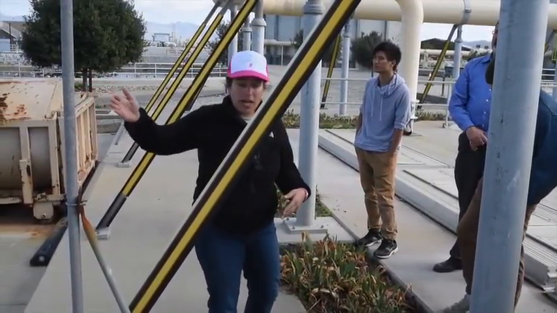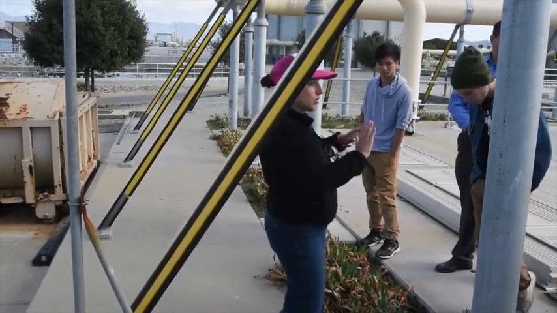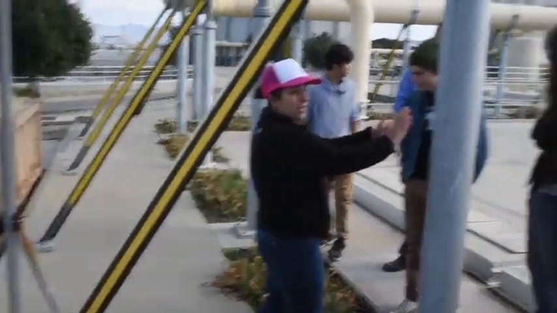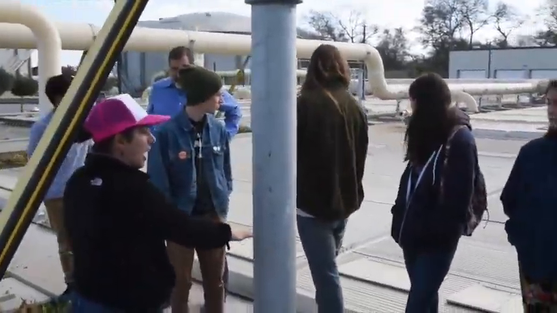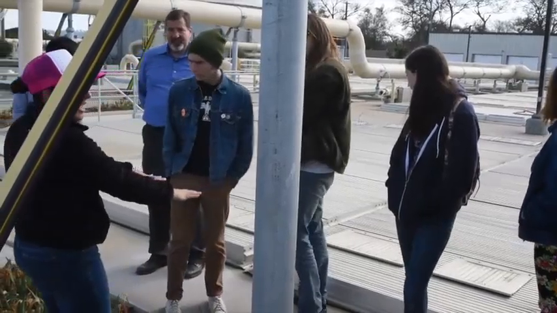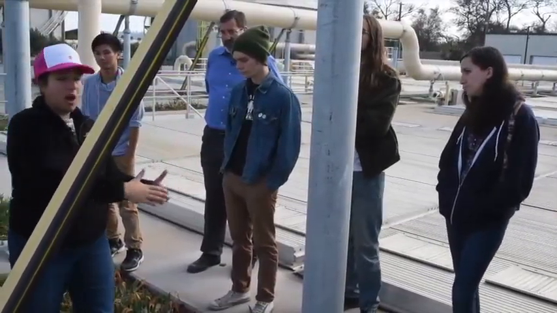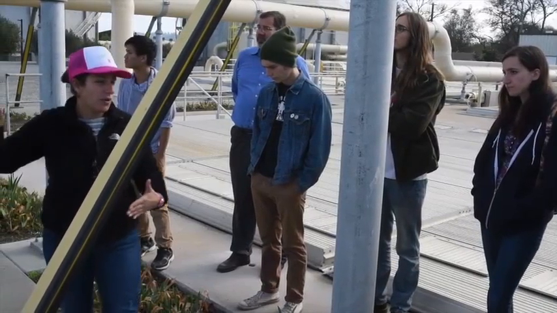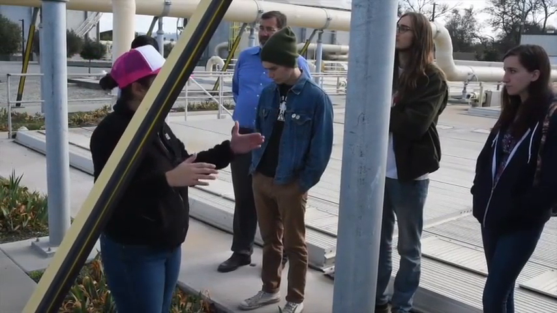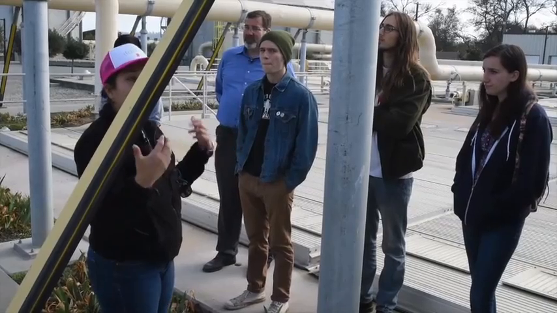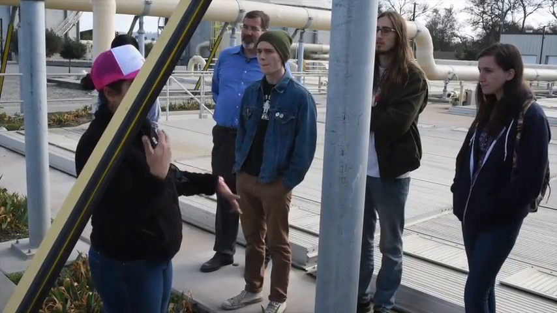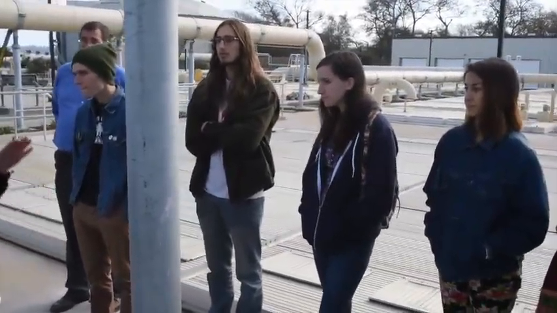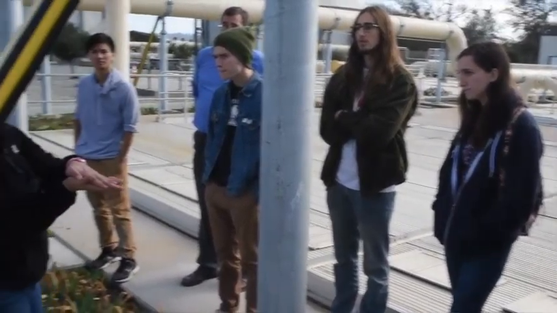So at this point after the headworks, we start going into the primary with the water. But the solids start sinking to the bottom. So as the solids sink, we actually scrape them off and send them to our thickeners over there. So you can imagine when we take solids and we start thickening them, what are we doing? Concentrating them. We're concentrating the solids.